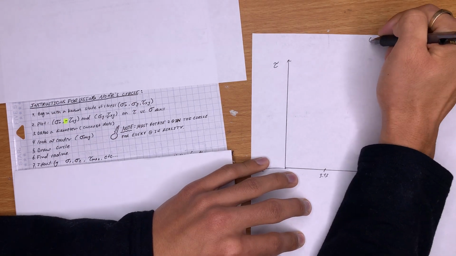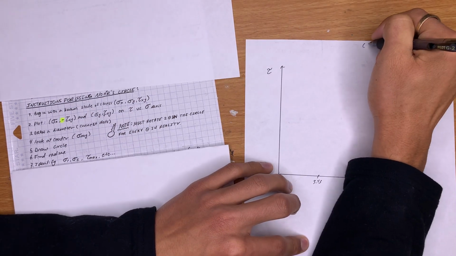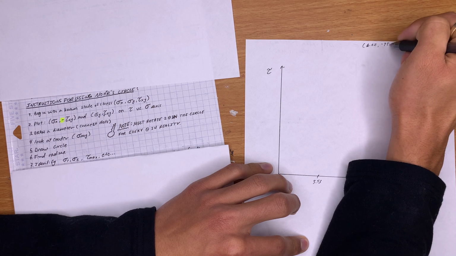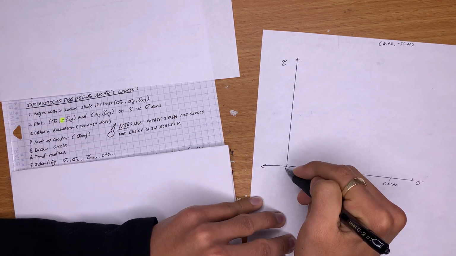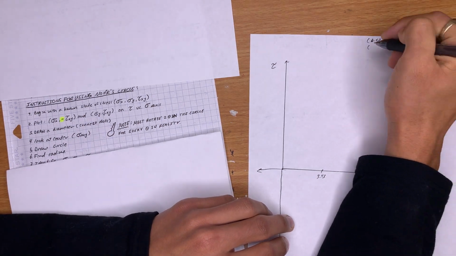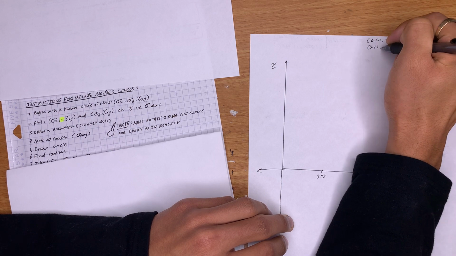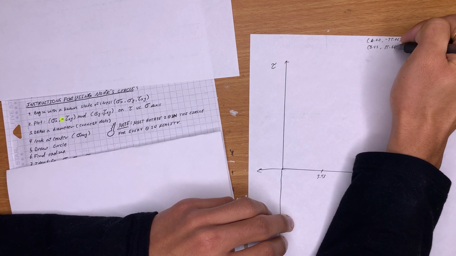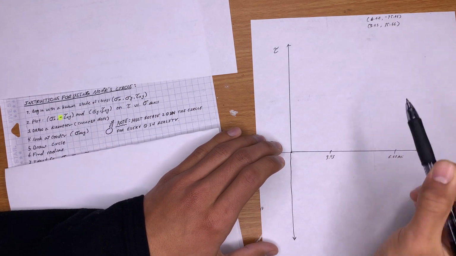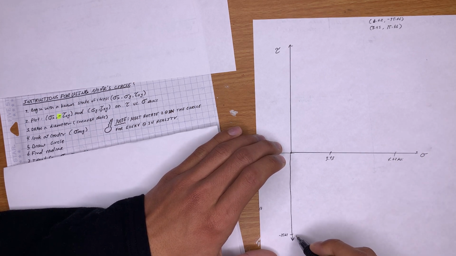I'll just redraw the points that we have. Here we have that, and it's plotted with minus 15.66.